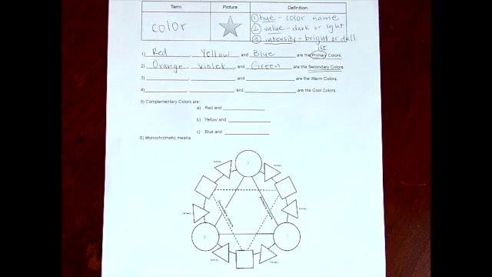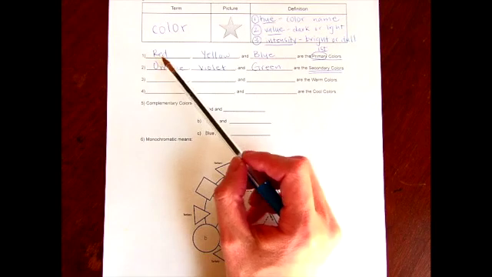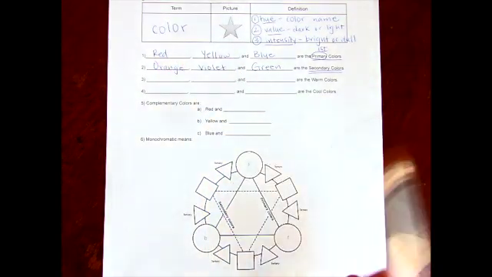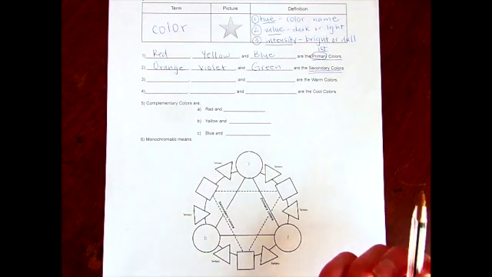I had an elementary student explain it to me this way. Well, Mrs. Peterson, primary colors, they're like the number one. 1 + 1 = 2. And I was like, that is exactly why these are the names that they are.